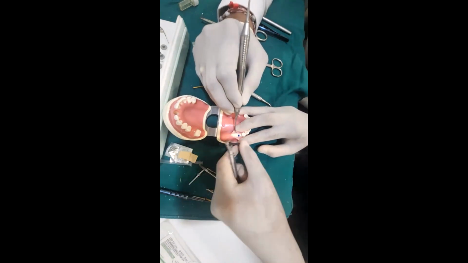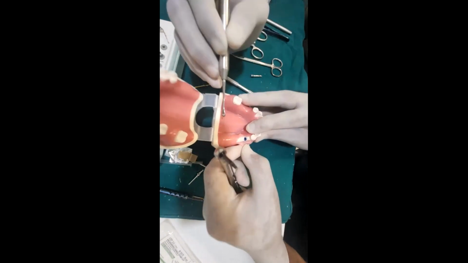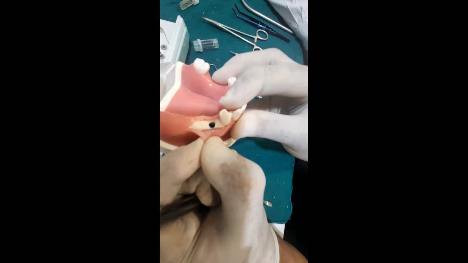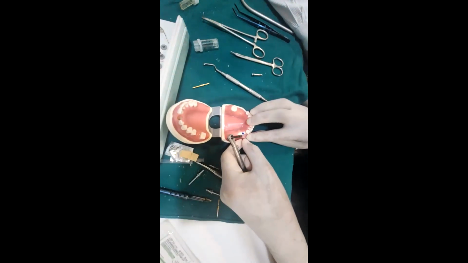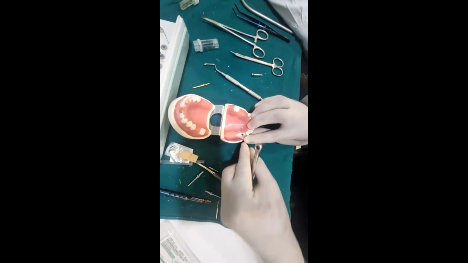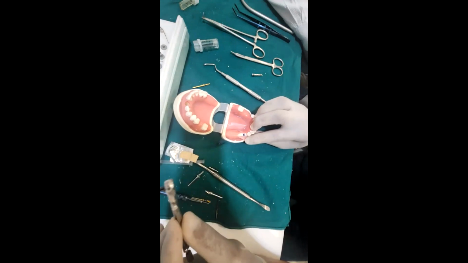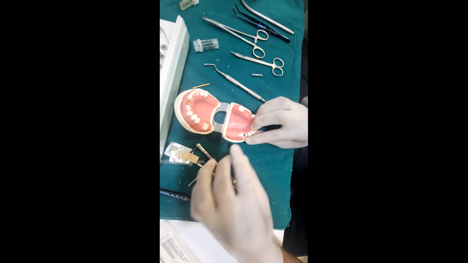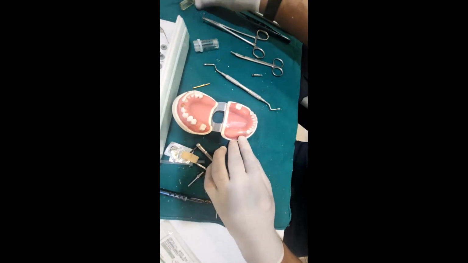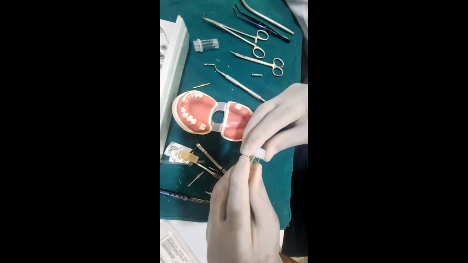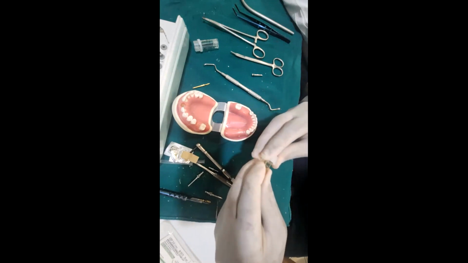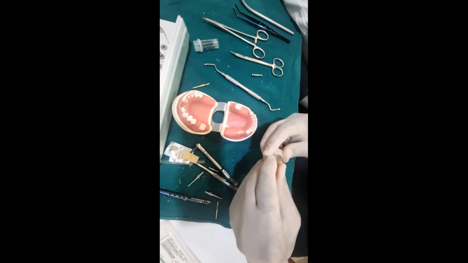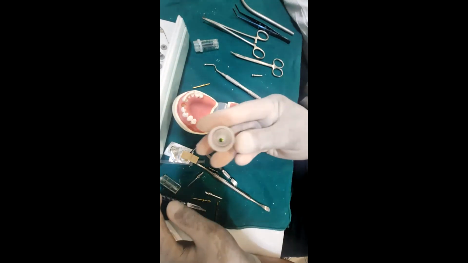Your implant is placed. You can see it is just a millimeter subcrestal, and that will ensure that even if there is a millimeter of crestal bone loss due to damage of the drills, you will still have implant which has healed at this level. The second thing, as I had mentioned, is the cover screw.